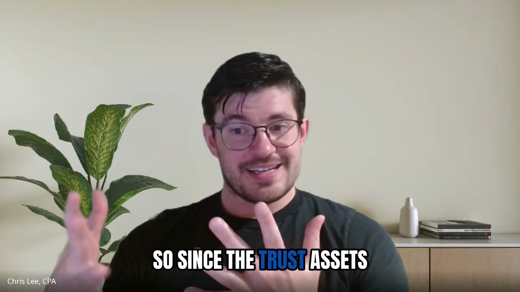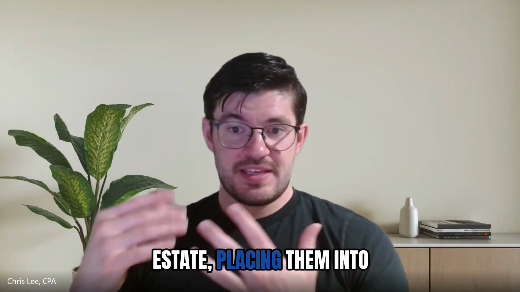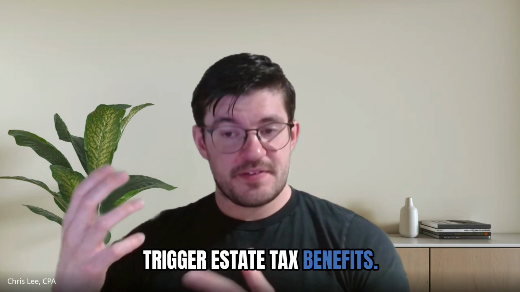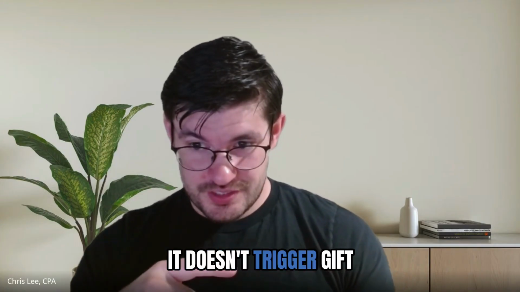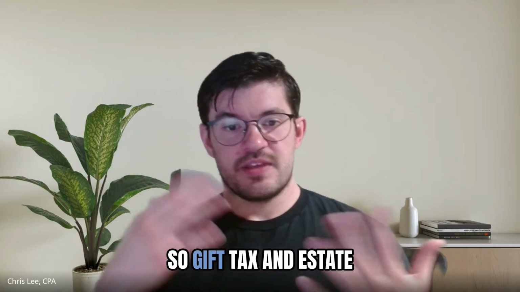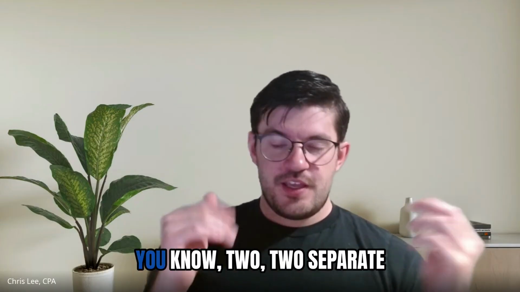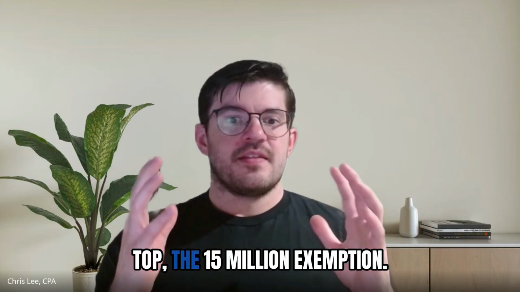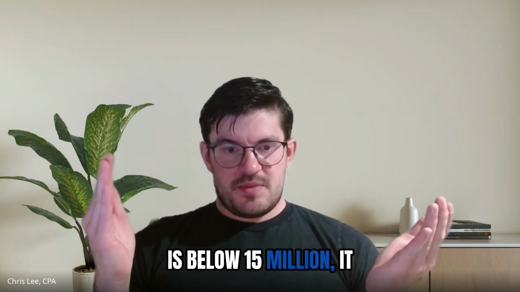So since the trust assets aren't removed from the estate, placing them into a grantor trust does not trigger estate tax benefits, but that also has to mean it doesn't trigger gift tax consequences. So gift tax and estate tax are kind of like two separate pieces. As noted on the top, the 15 million exemption, right? If your net worth is below 15 million, it doesn't matter.